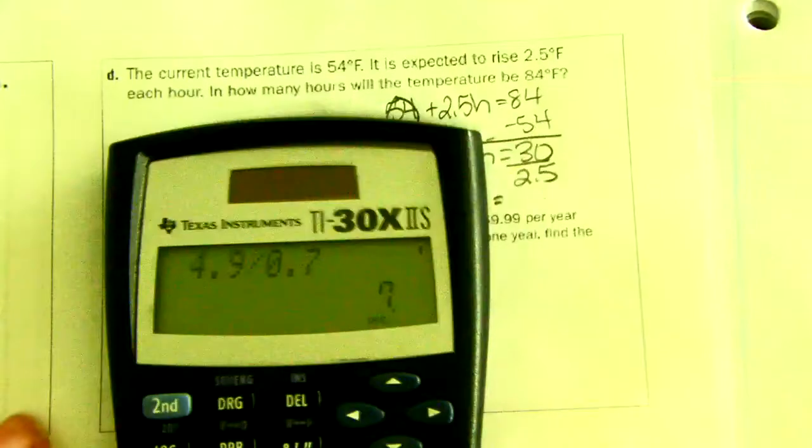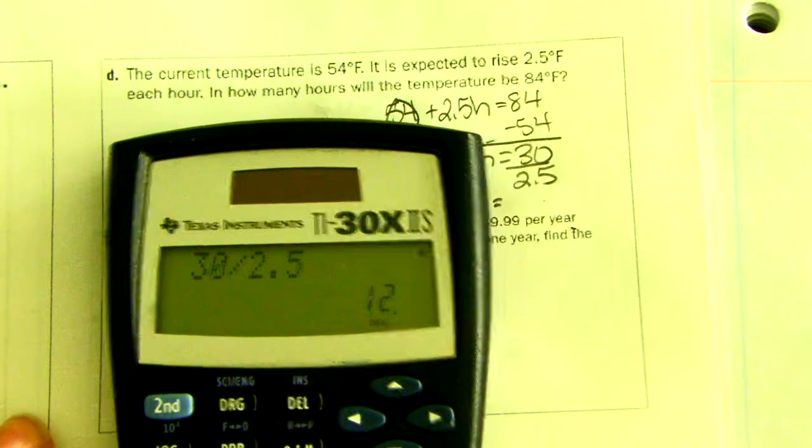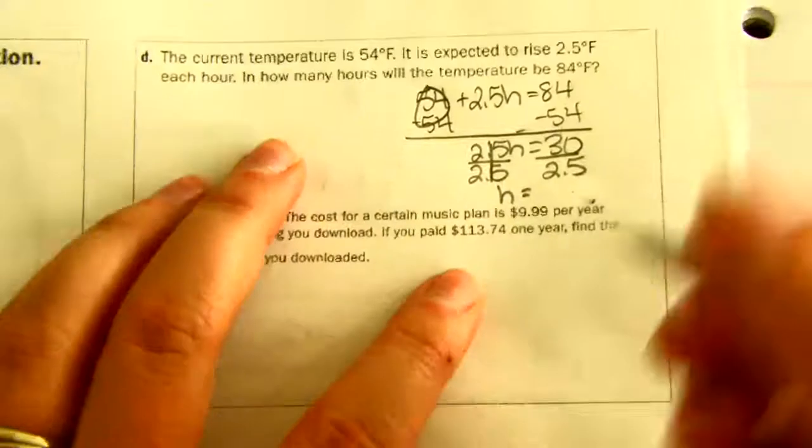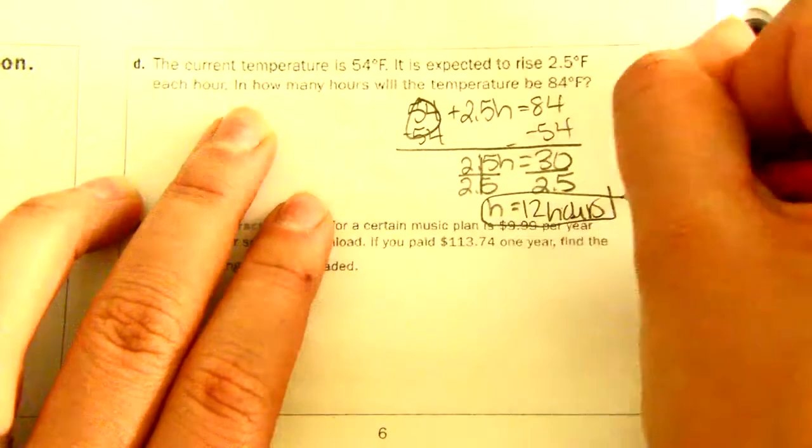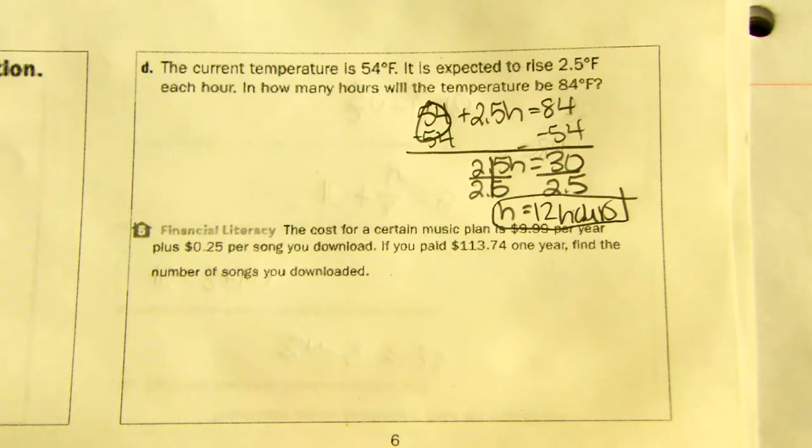Drop the calculator. Is 12. So how many hours? 12 hours. We could make a list, but that wouldn't be very effective.